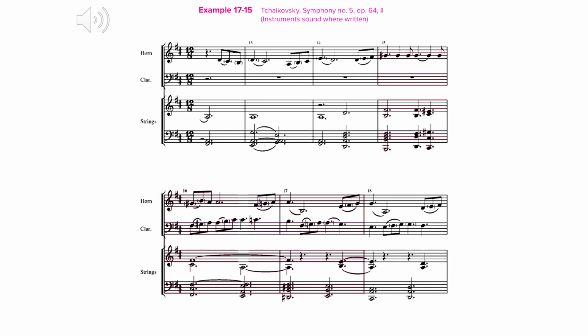And one last example by Tchaikovsky. Let's listen to it first.